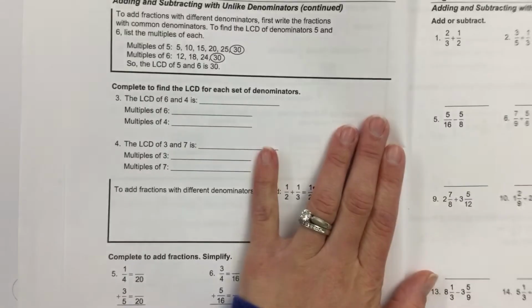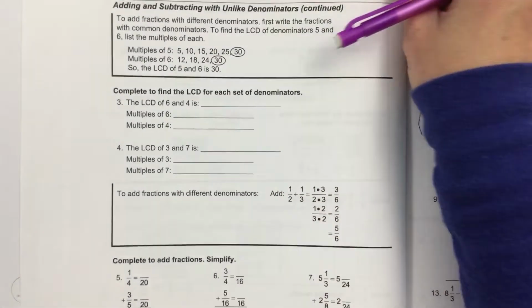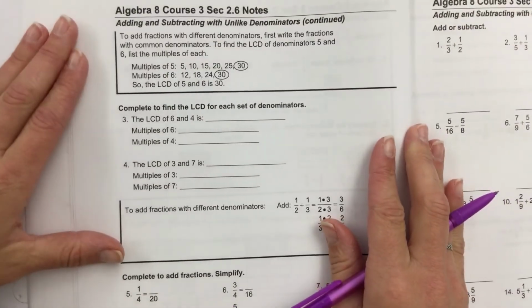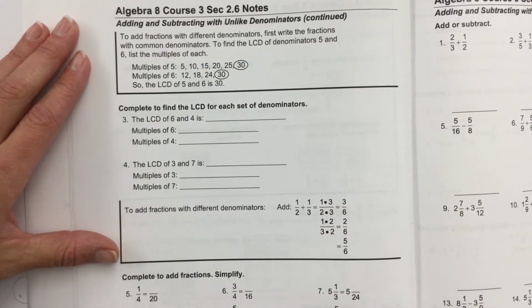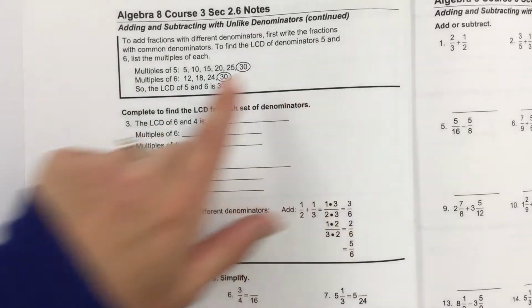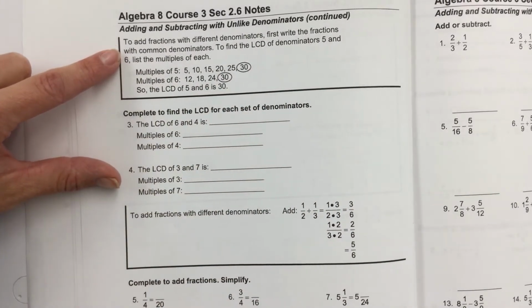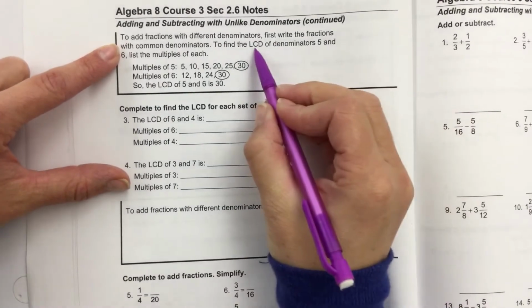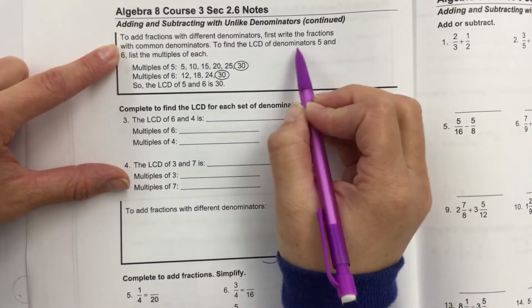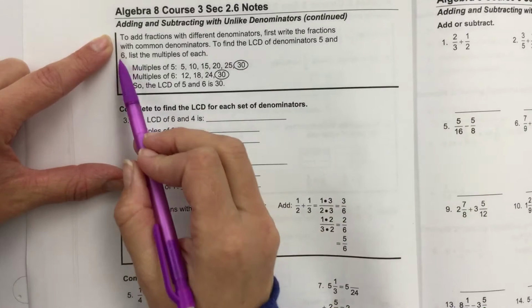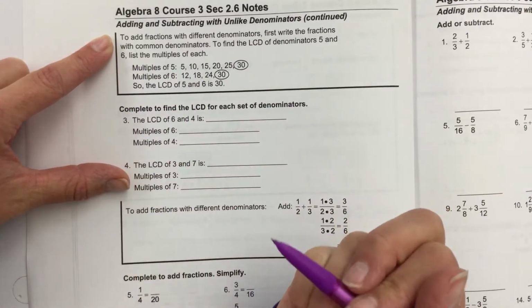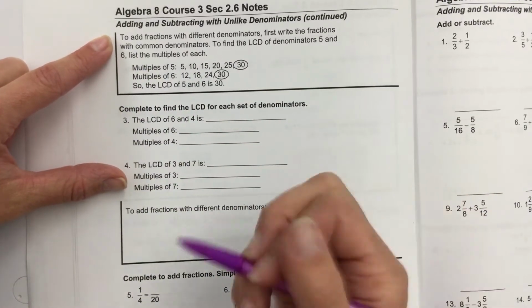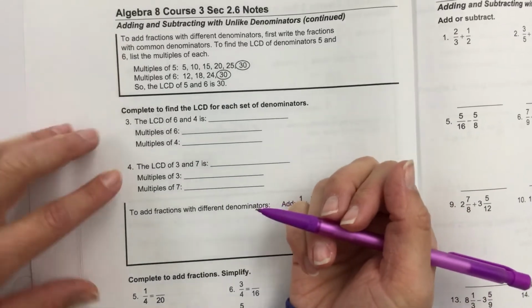So we are going to do a little more work with this. It says to add fractions with different denominators, first write the fractions with common denominators. To find the least common denominator of 5 and 6, write the multiples of each. Now you guys don't have to write these out necessarily, but this is one way to do it.